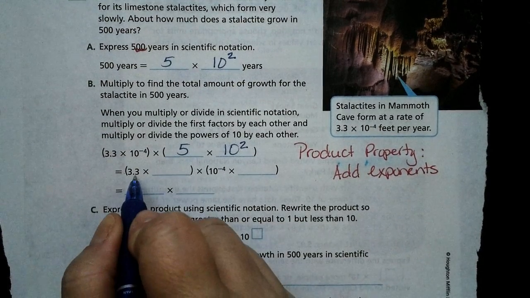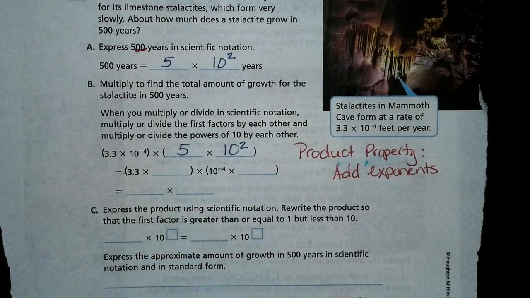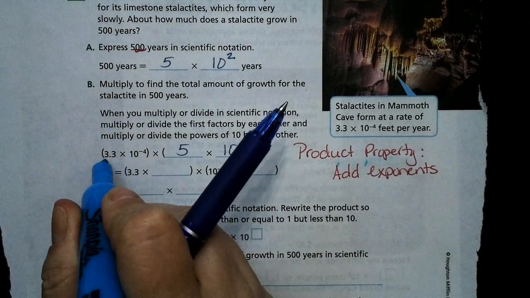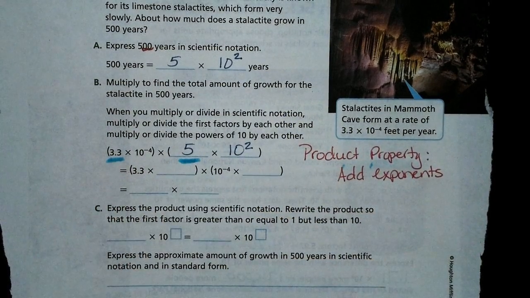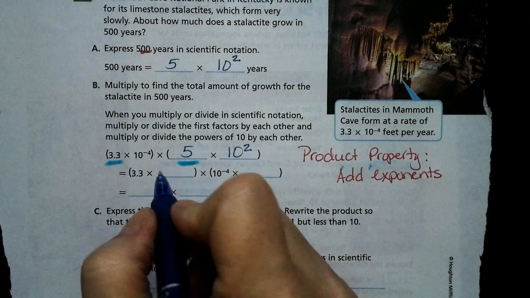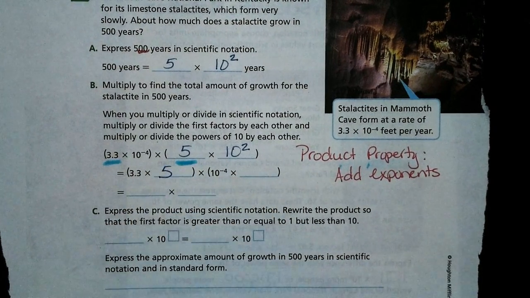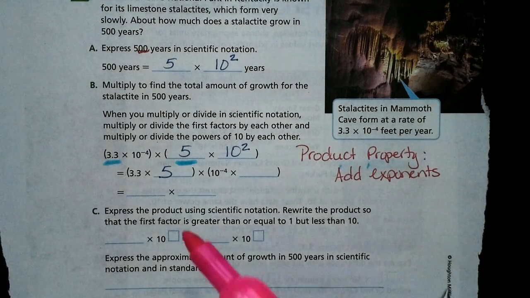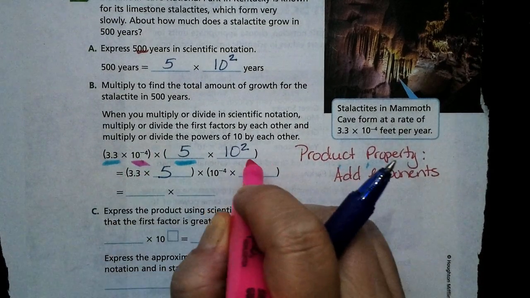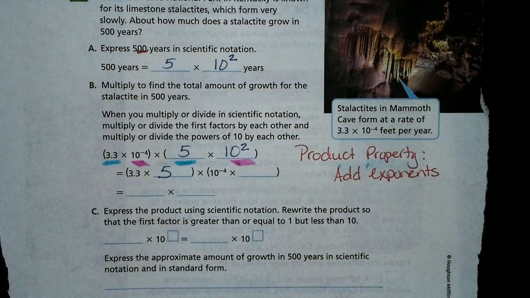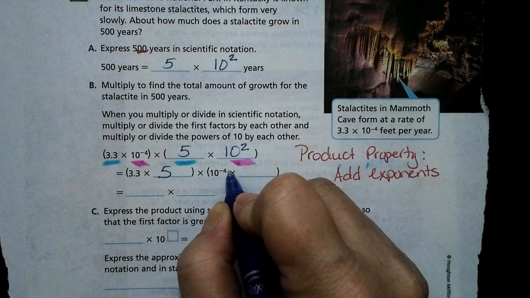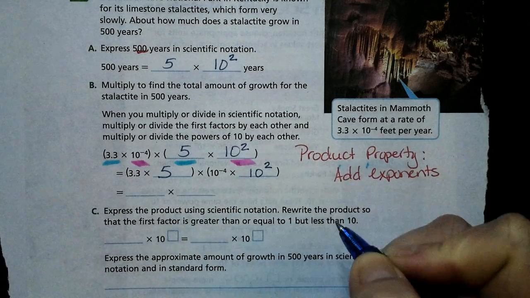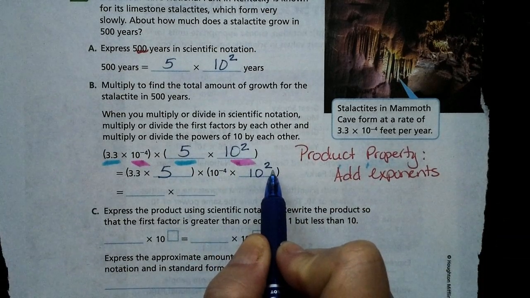All right, so now we're doing the same thing we did before. We're just combining the first 2 factors together, so 3.3 times 5. And then we're combining the next 2 together, which is our 10 to the negative 4th and 10 squared. So remember, here we just need to add our exponents.